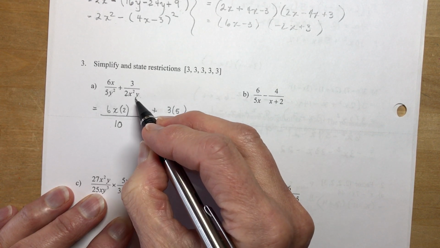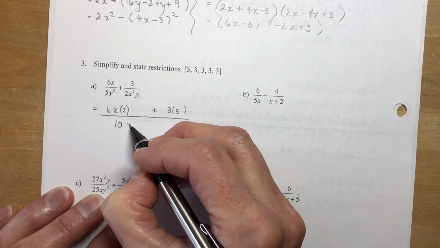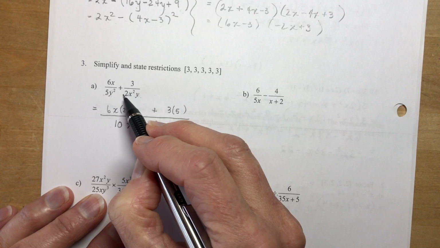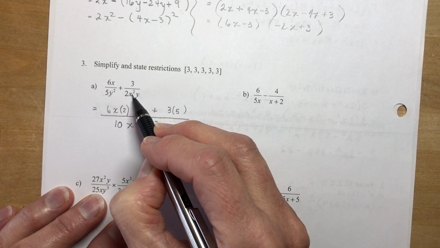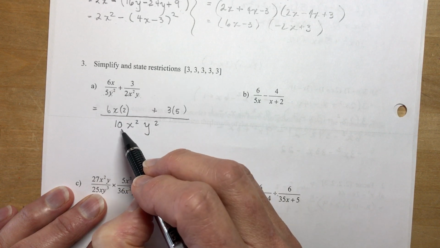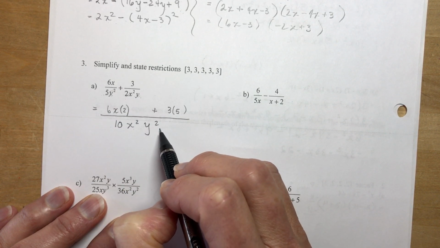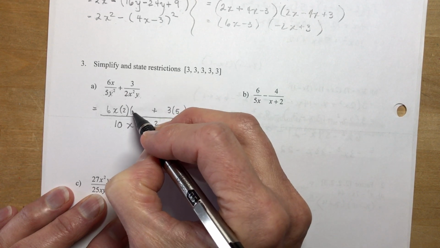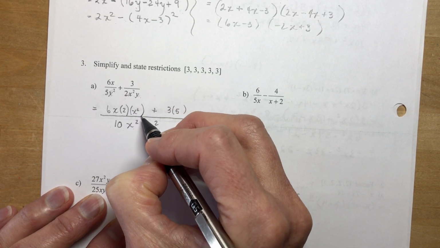Now I need an x squared and a y squared. That's going to be my common denominator. 10 from these, x squared because this one has it, and y squared because this one has it. So to make this into 10x squared y squared, I would have had to multiply by 2 and an x squared. So I'm going to put those there.